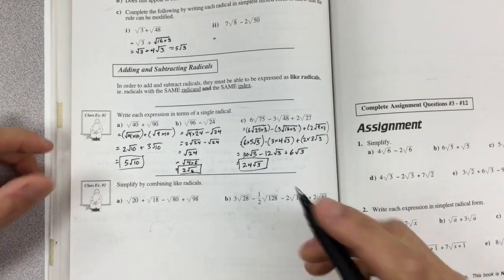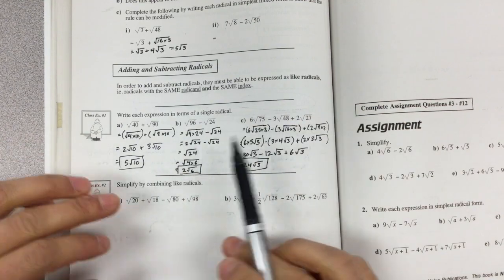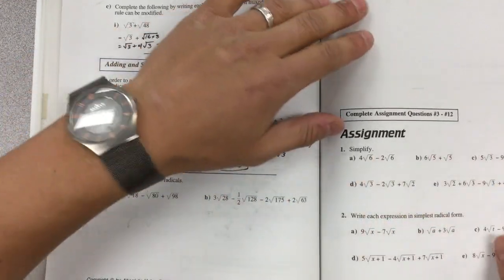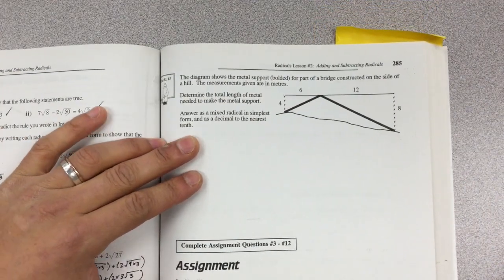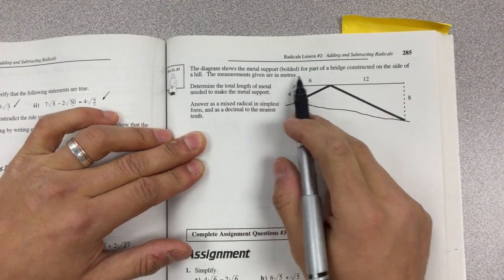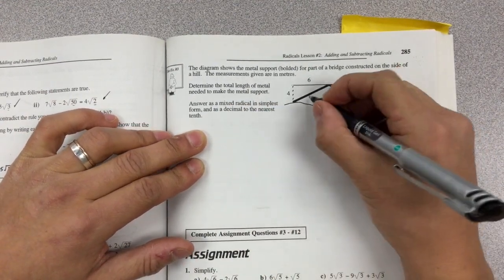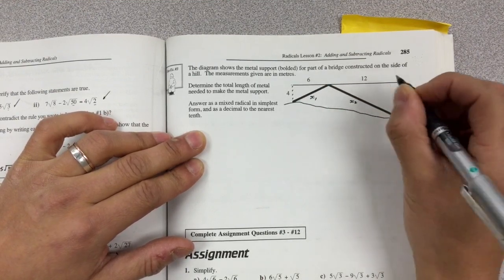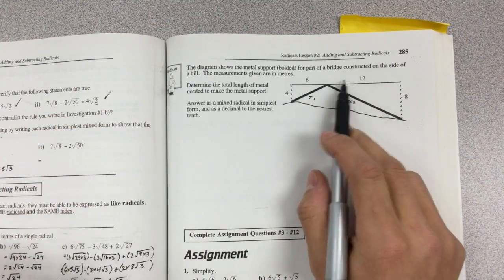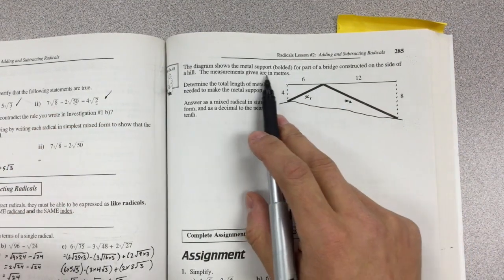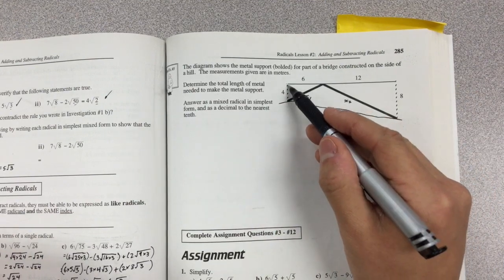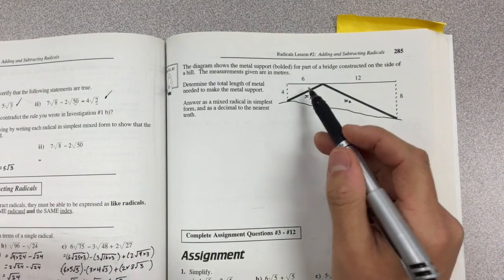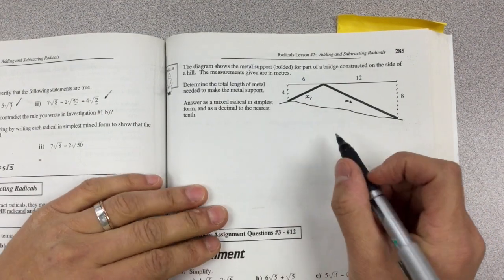All right, and actually this question down here is very similar to the above example, so we'll just leave off with this, and I'm going to go to the more challenging question, which is this worded problem. So the diagram shows the metal support, and this metal support is bolded. So these are my metal supports here. I call them X, X1, and X2. And so this is a bridge construction on the side of the hill, and the measurements are given to me in meters. So I know how high the bridge is, I know how long it is at each point, and what I'm wondering is how much metal is needed to actually build this bridge.